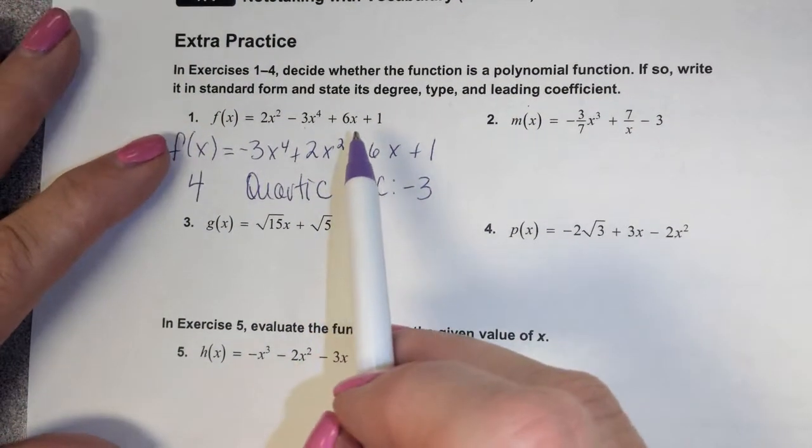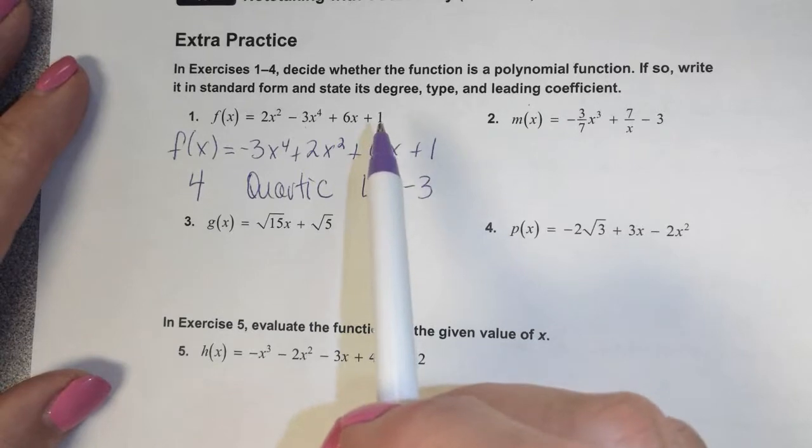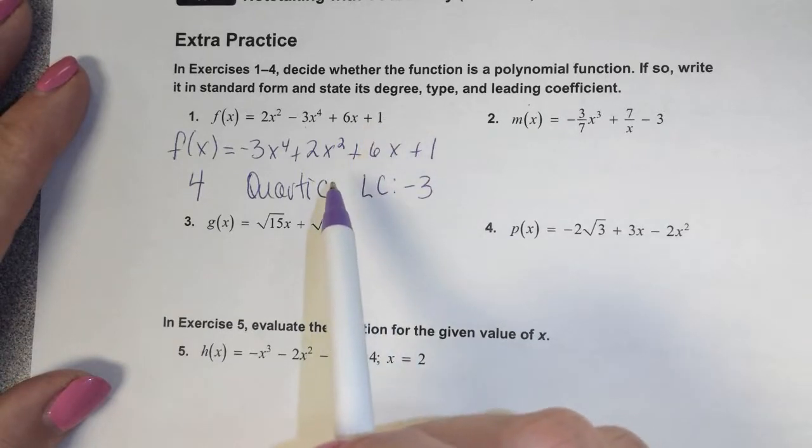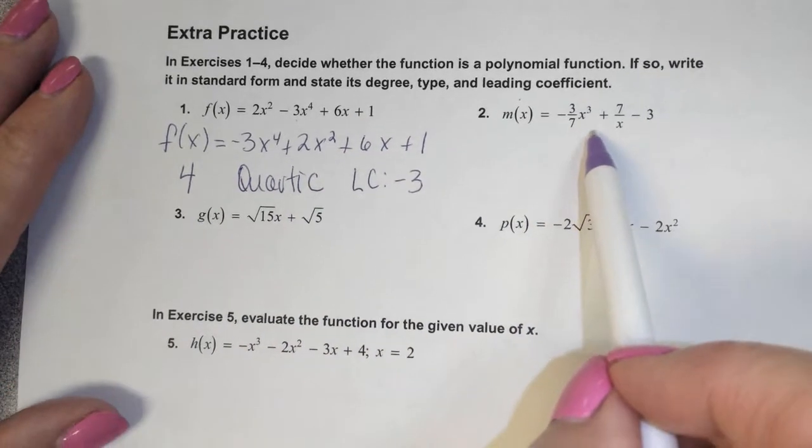What's the end behavior going to be? Is it going to be up, down, up, or down, down? Down, down. Down, down is right.